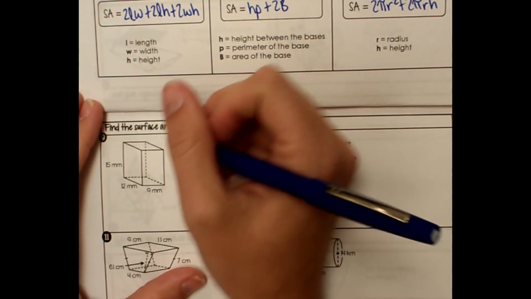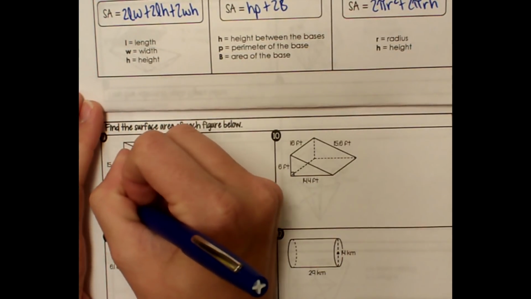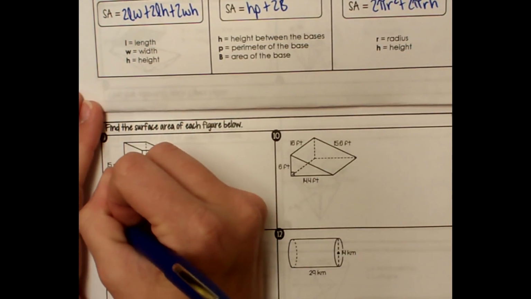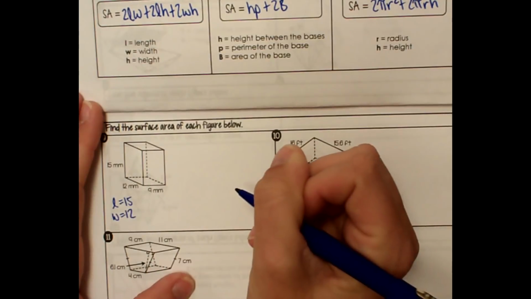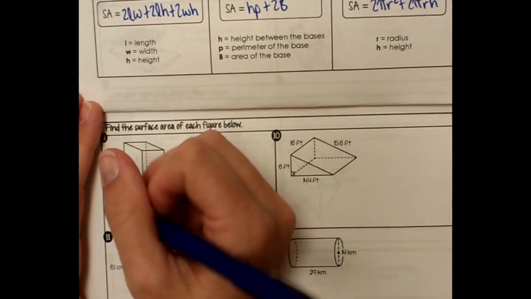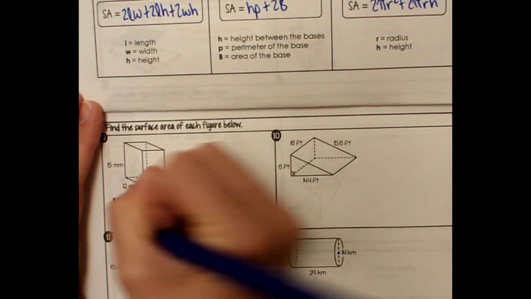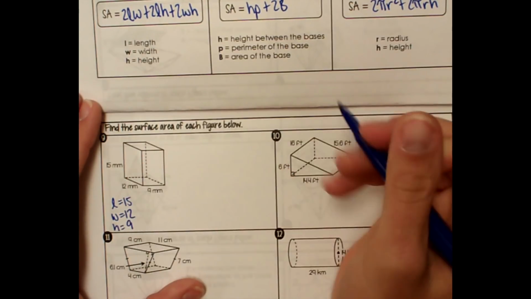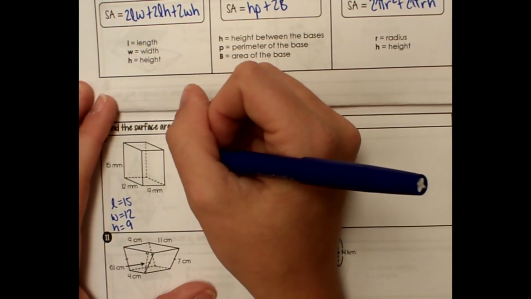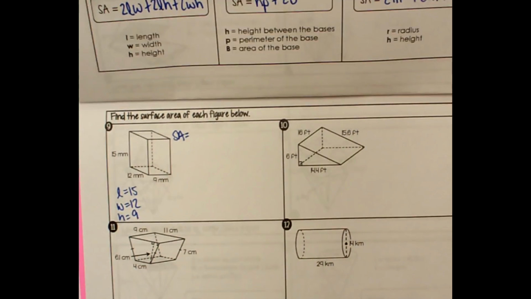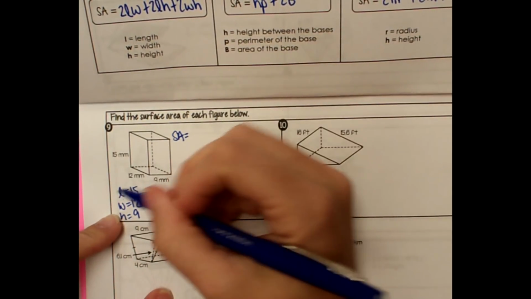So if we identify them, we can say our length is equal to 15. We can say that the width is equal to 12. And then the height, we can say, is 9. And it really doesn't matter which you label as long as they are each assigned one of the variables, length, width, and height.